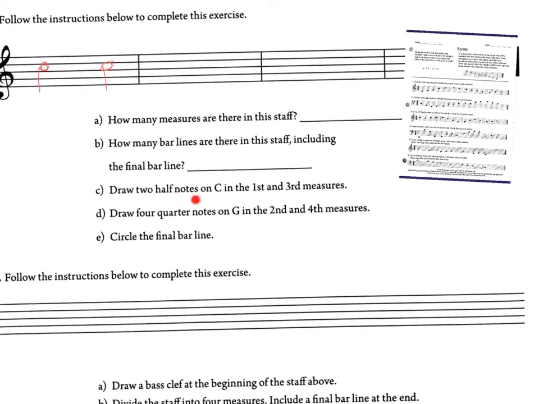Letter C. We just did that. Letter D, draw 4 quarter notes on the note G in the second and fourth measures. We haven't talked about quarter and half notes yet. All you need to know is that a quarter note looks the same as a half note, but you fill in the note head. That is a quarter note. And then if I want to do 4, I space them evenly in this measure.